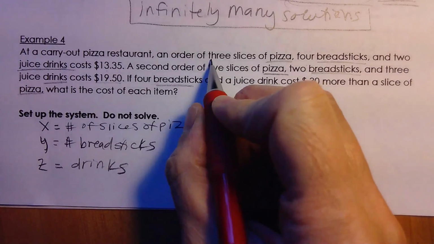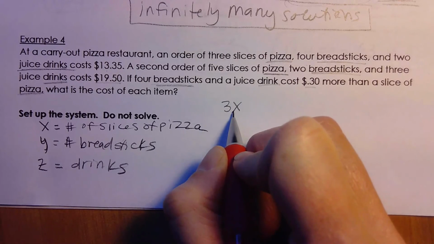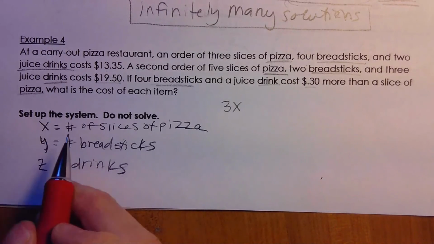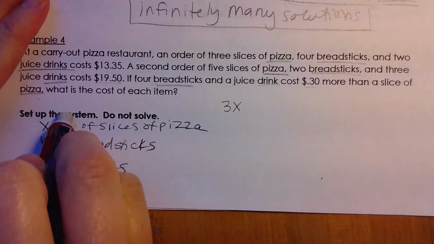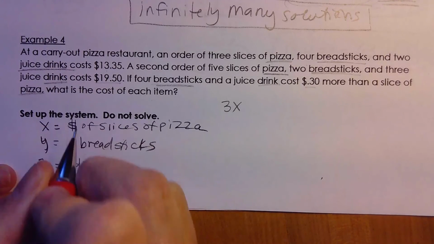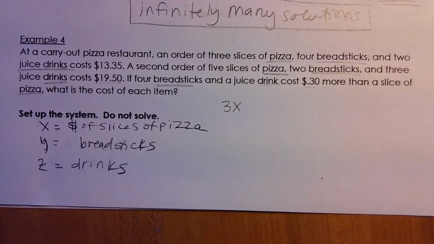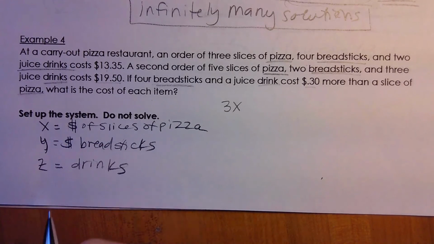So the first one comes from the first sentence. So it's 3 slices of pizza. You know, I said number of. I think that's not right. It's the cost of a slice of pizza and the cost of a breadstick and the cost of a drink, right?